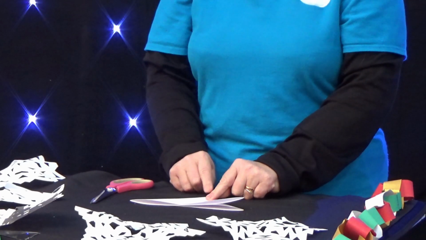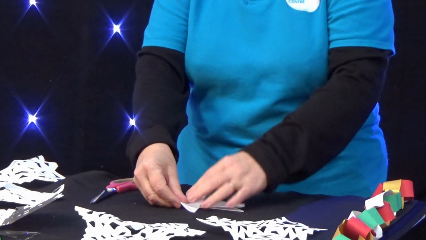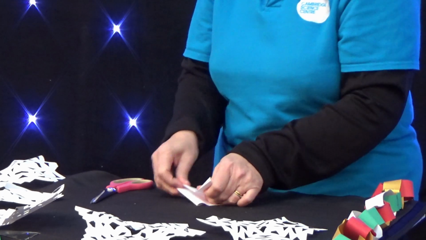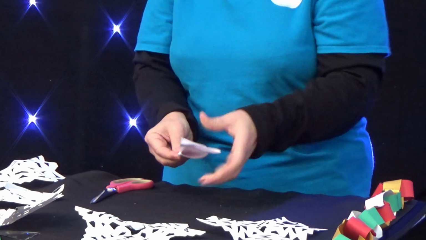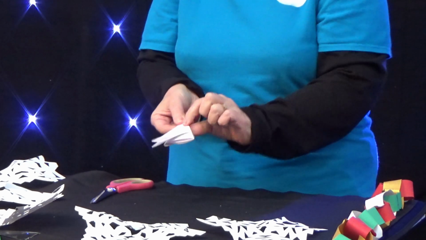Then, with the smaller point pointing towards you, you need to fold it into a cone shape, and you need it into 3 equal folds, like that. So it all matches up and goes into a cone shape with 2 points at the top, like that.